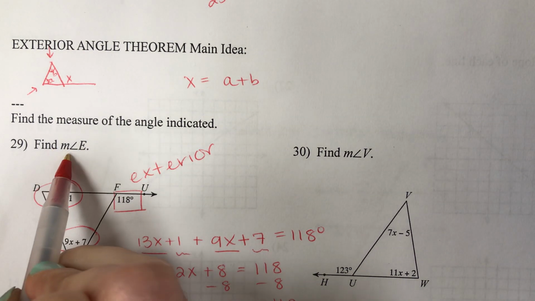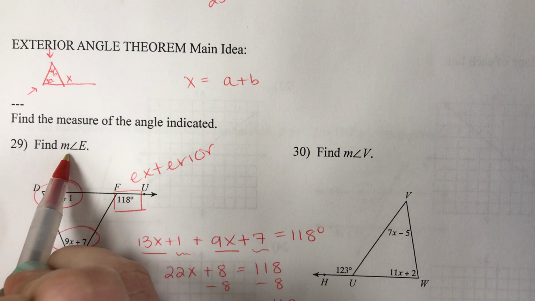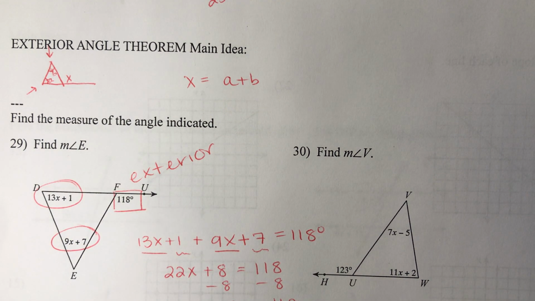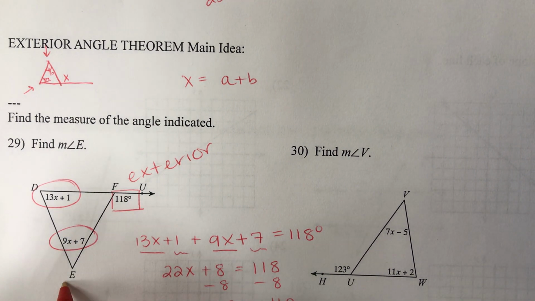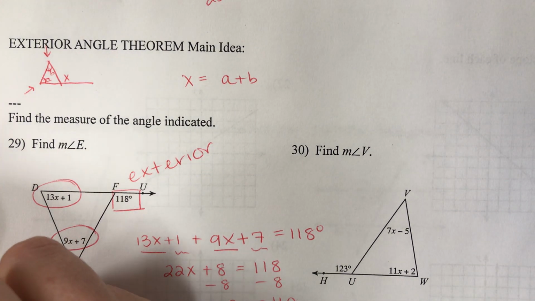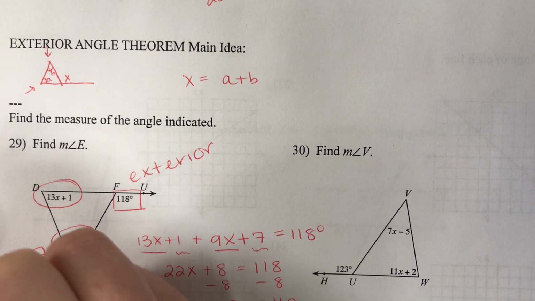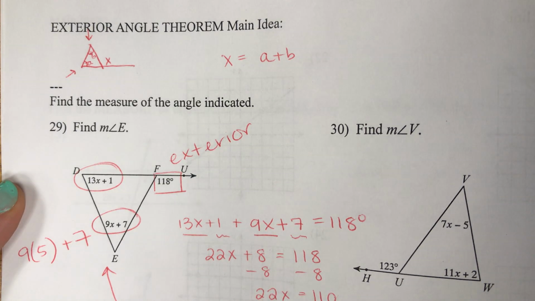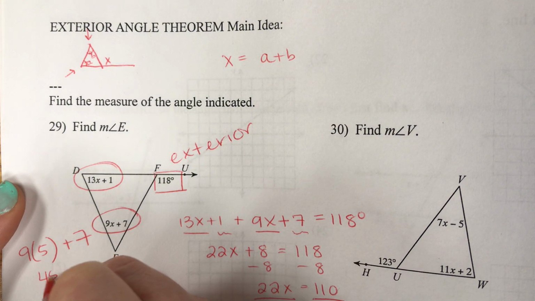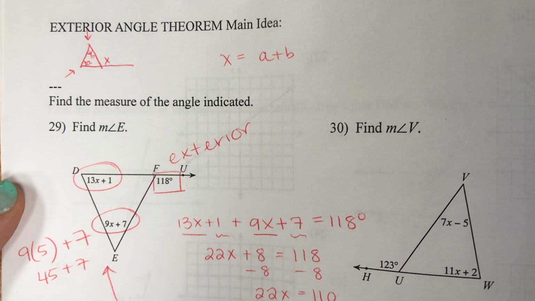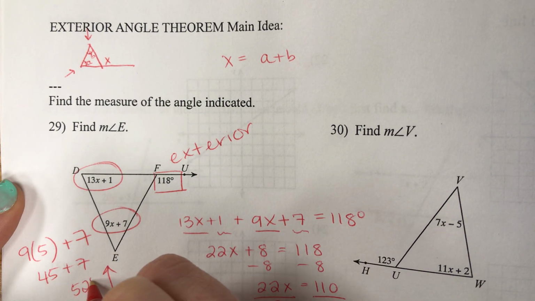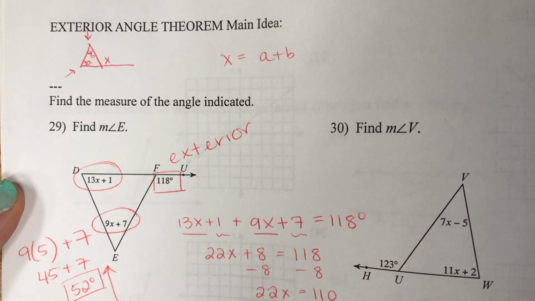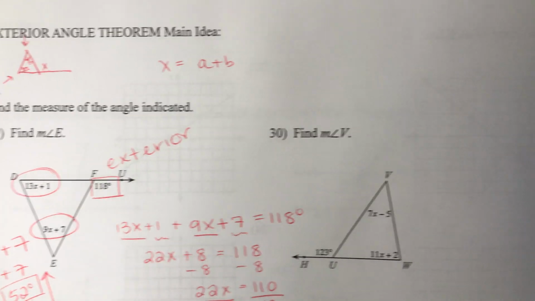But remember, the question didn't just ask for the value of x, it asked for the measure of angle E. So I've got to go find E, plug in 5, I get 9 times 5 plus 7. I think we're going to get 45 plus 7. Well, I think that's going to get us 52 degrees. Okay, so same thing for 30.